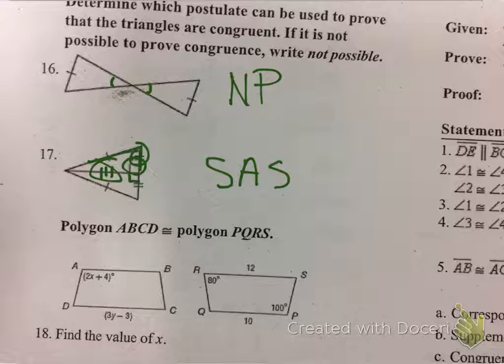All right. Let's look at number 17. If you notice, I'm sorry, not 17, 18. 18 and 19. So I'm using this drawing. Now notice here, angle A goes with P. So that means the 2x plus 4 goes with the 100. And I'll come back and show you something else in a second, but let me show you the answer for solving that.